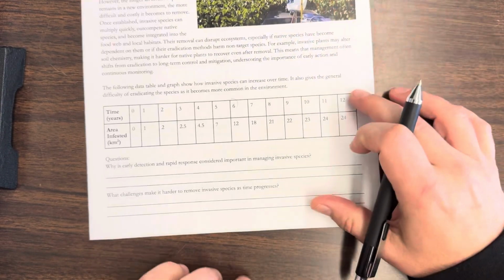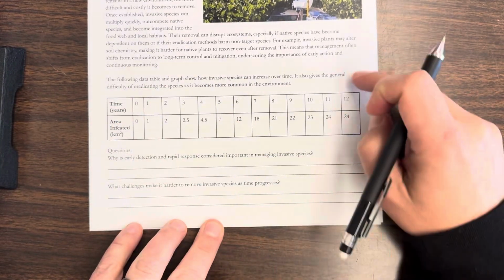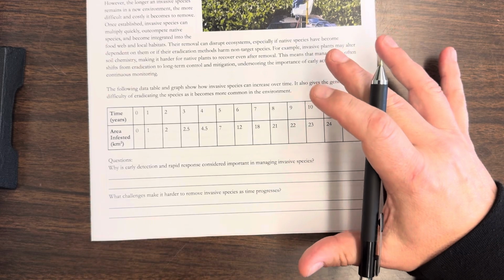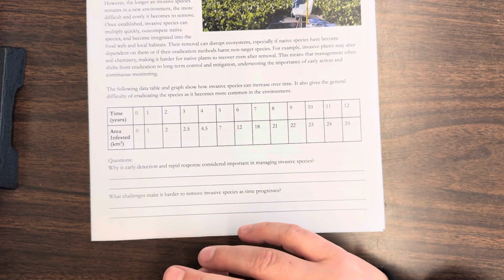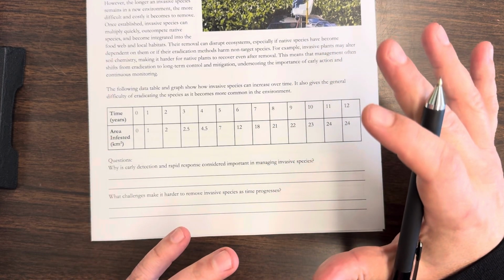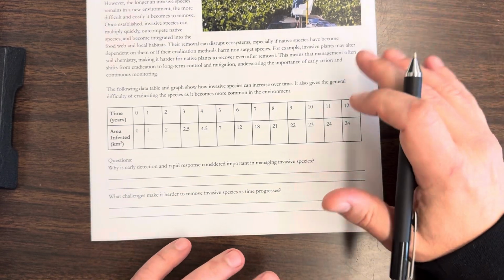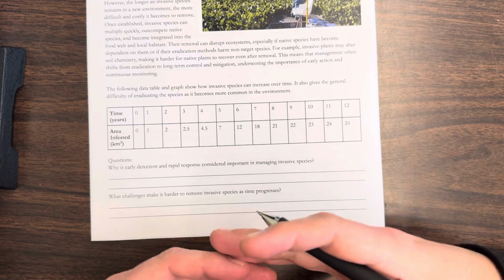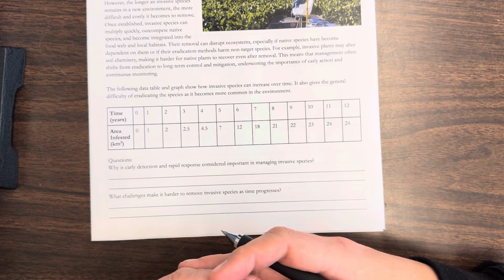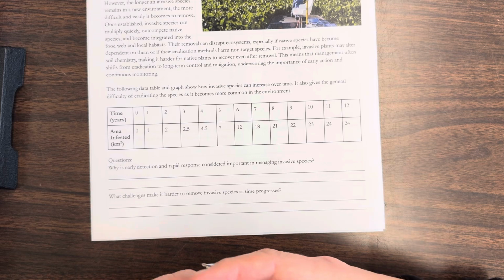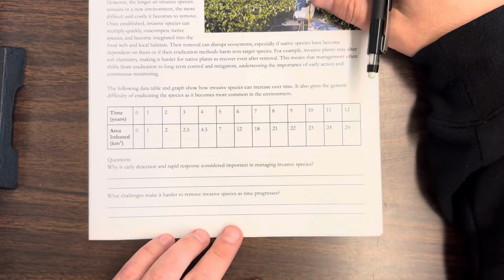But today what we're going to do is graph this timeline of how the invasive species take over an area, eventually reach a carrying capacity, and then what does that mean for management of this invasive species, especially if it is having a major impact on the environment and changing the environment.